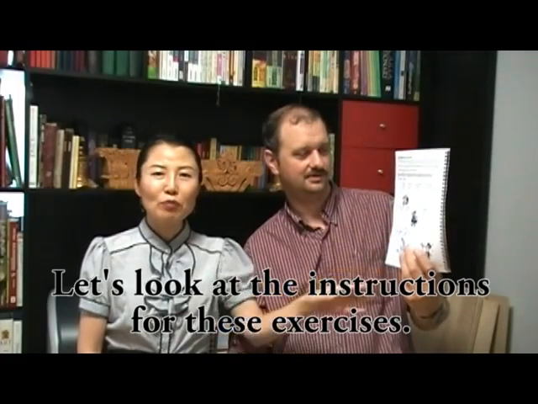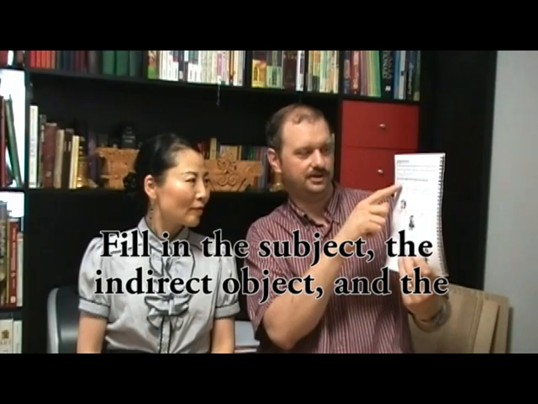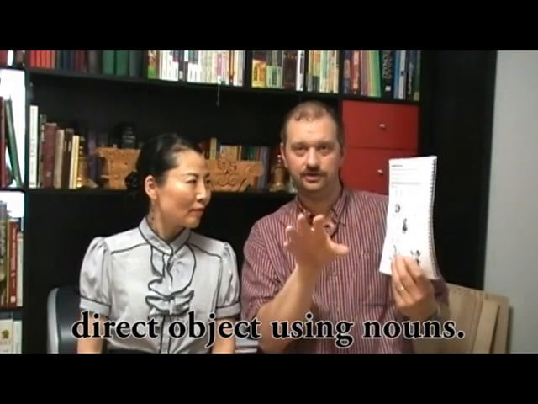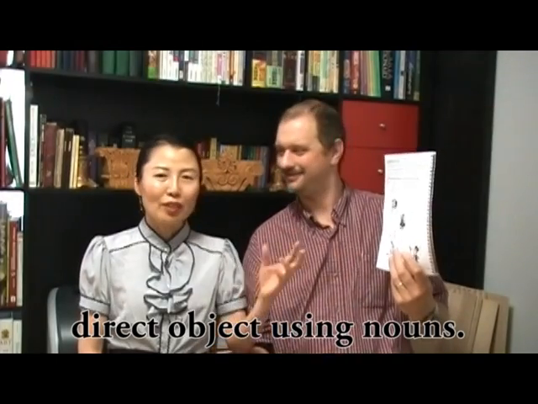Fill in the subject, the indirect object, and the direct object using nouns.